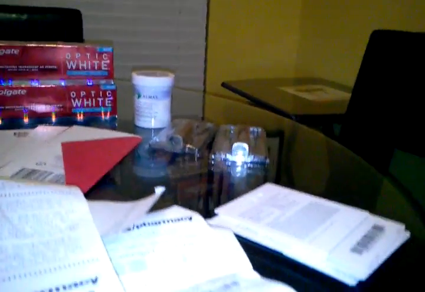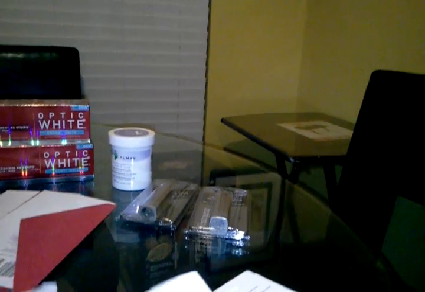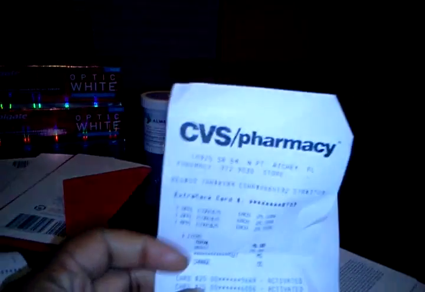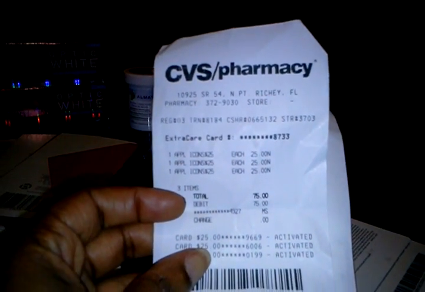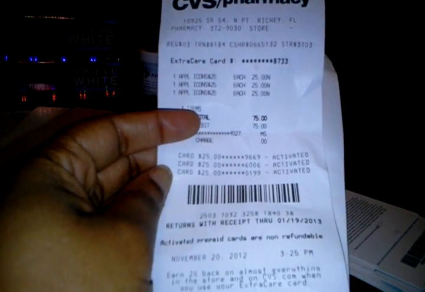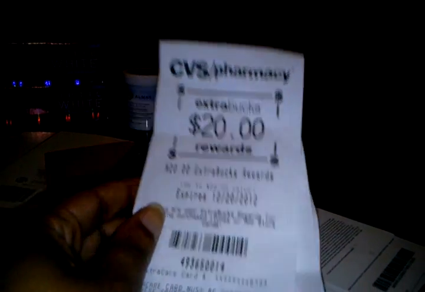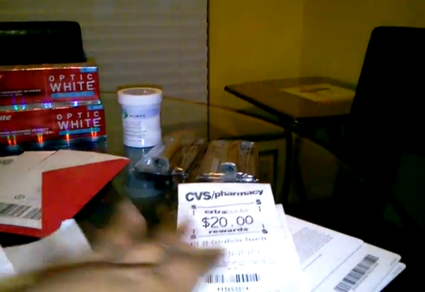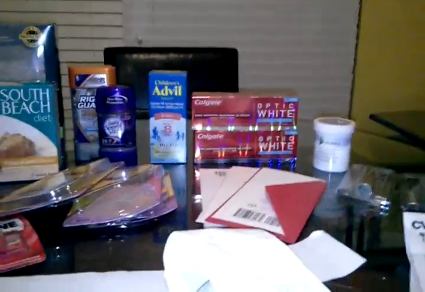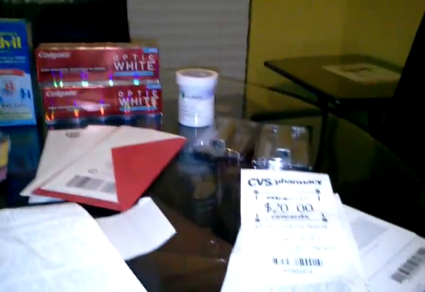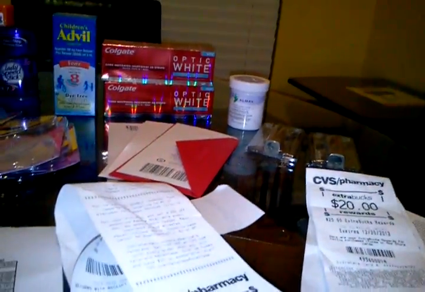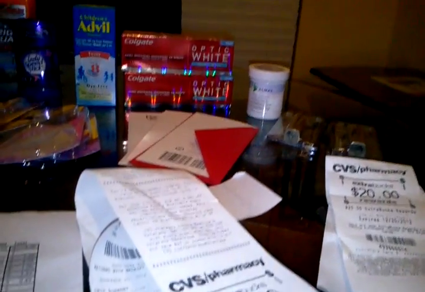So there's my 3 cards. This is what the transaction looks like. 3 cards, $75 even, and there's the $20 Extra Care Buck. So that helped because I was going to use that toward the rest of the transaction, so I did it on the same card. I was going to use that toward the transaction to get the heater.